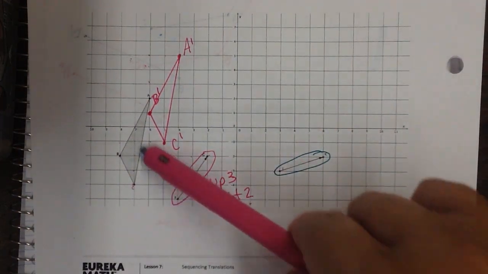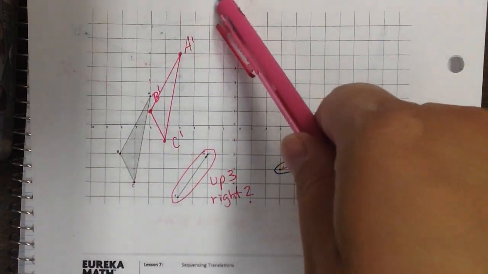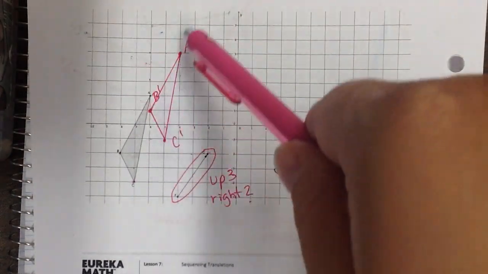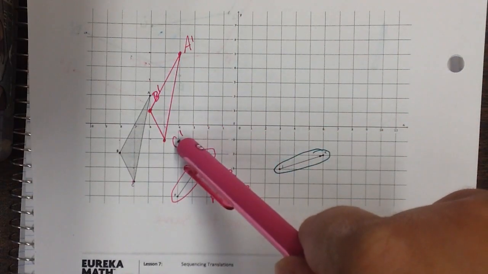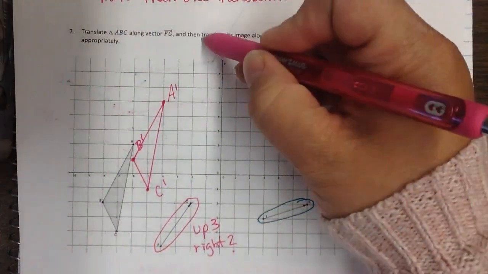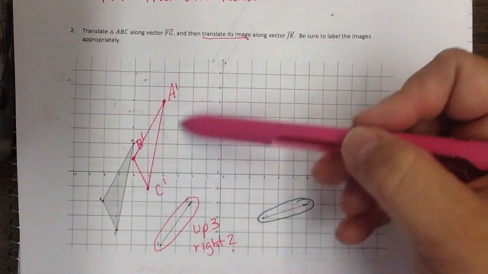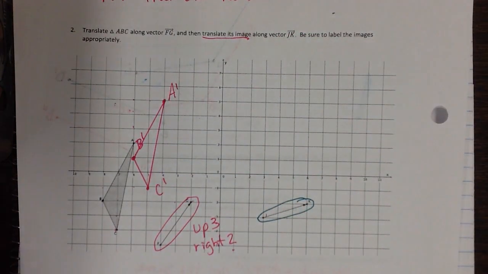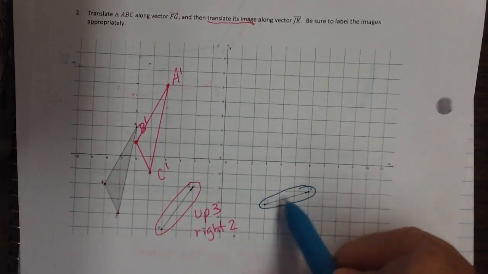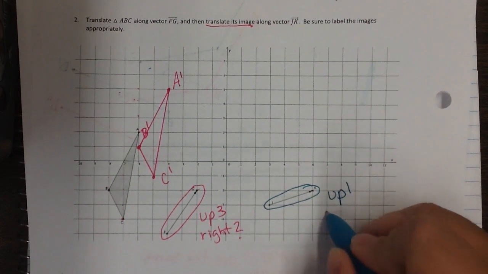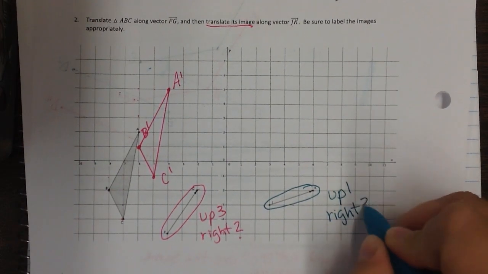Okay, so once you've done this one, then you're going to translate its image. So we're talking about this one. It wants us to move triangle A prime, B prime, C prime along vector JK. So it says translate its image. So we're going to take this and translate it along vector JK. Now for JK, to go from J to K, it's up 1, right 3.